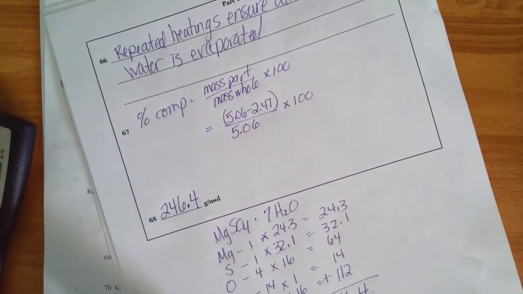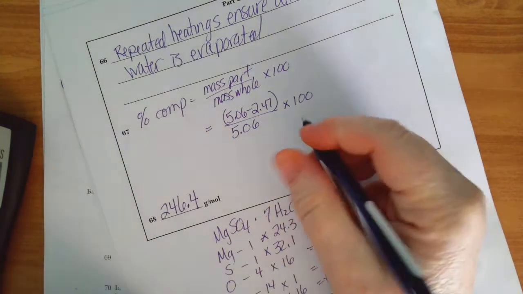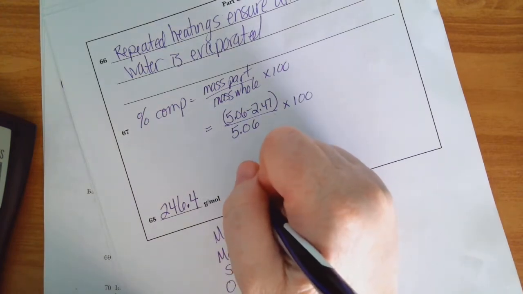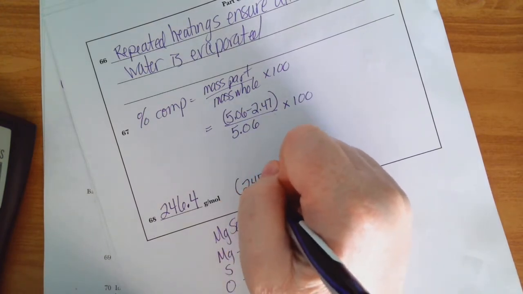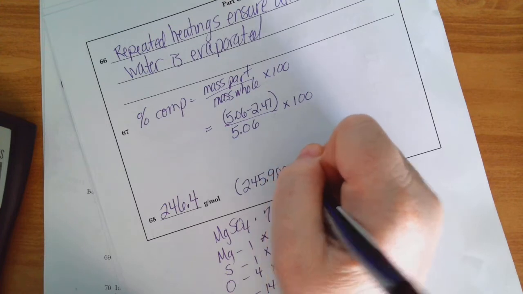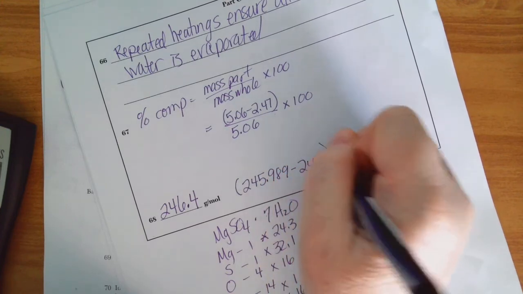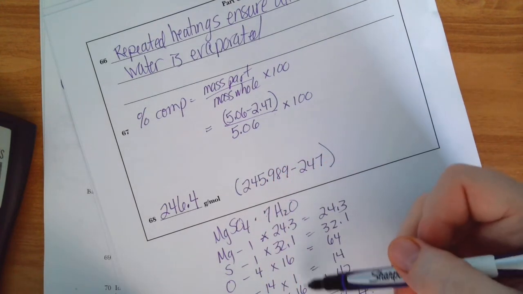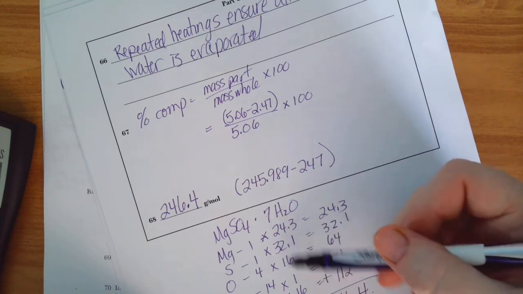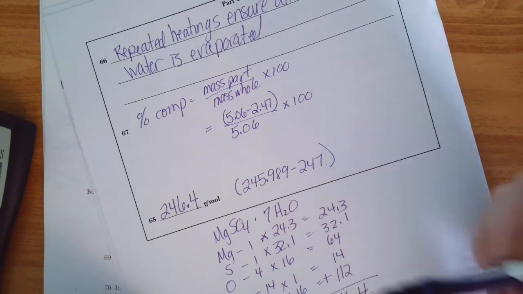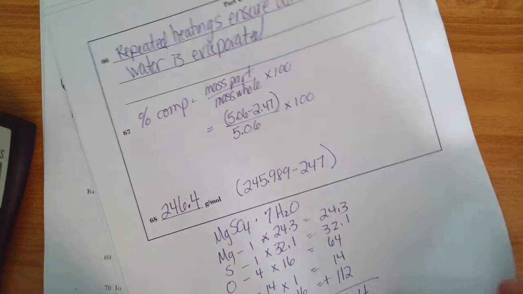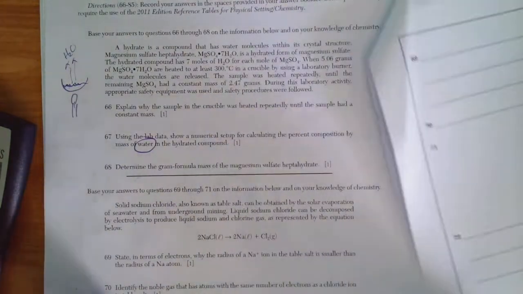So that is what I put here, 246.4. Now, just so you know, you are given some leeway here from 245.989 to 247. So depending how many decimals you used, your number may be slightly different. So you're given a little bit of flexibility here. Okay. So let's move on.